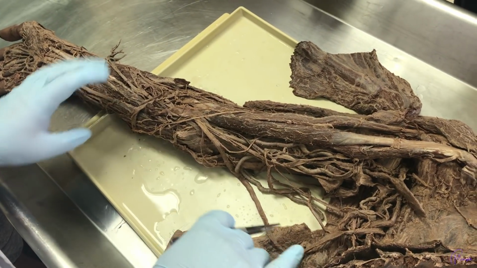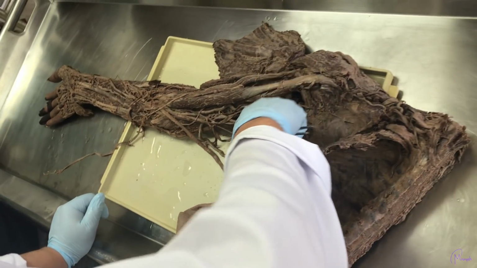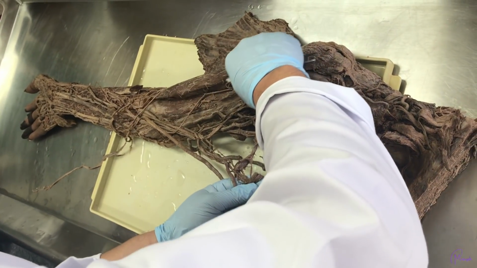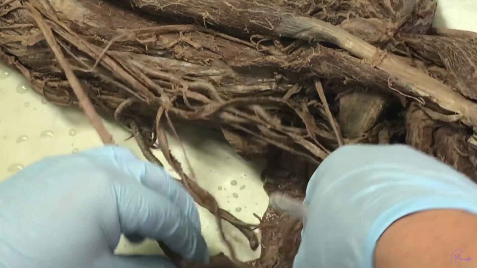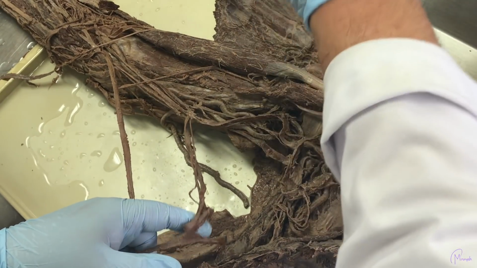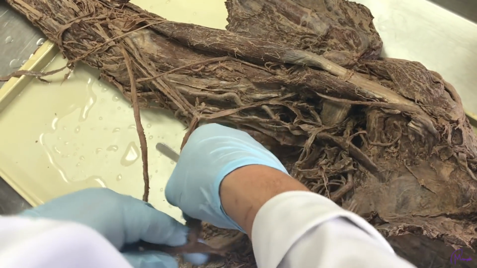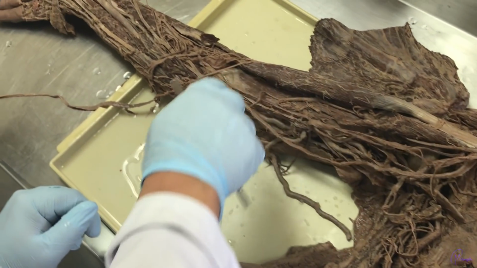So that's about it here that I can see, but like I said, I would ask about the cords of the brachial plexus. This is a little bit messy here, but we can look at it with the other forearm. Let's see, it's a mess, you know. So that's that.